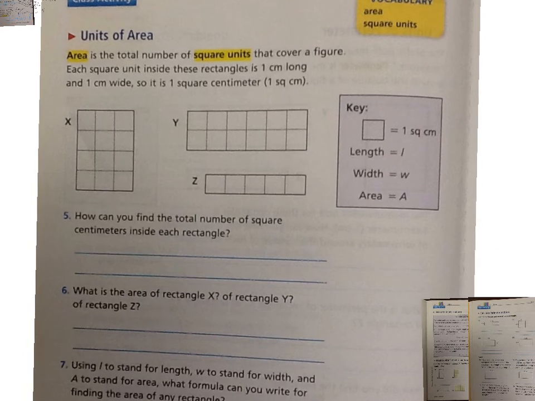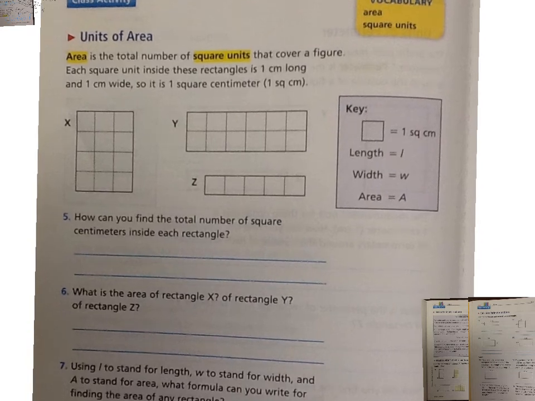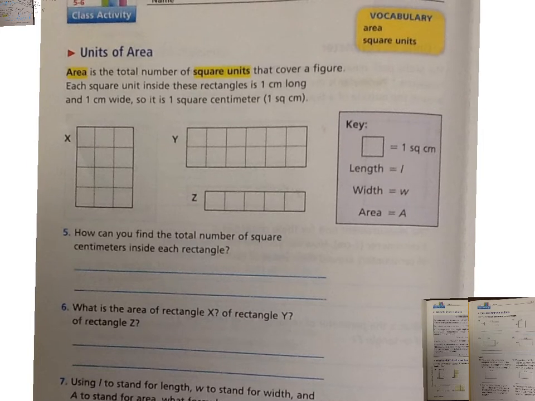We talk about area. Area is the total number of square units that cover a figure. Remember that, square units. Back in perimeter, we said a simple unit. This is a square unit, so you have to have a little 2 next to it, or say square unit. Each square unit inside these rectangles is 1 centimeter long and 1 centimeter wide. So it is 1 square centimeter. You put a little 2 up there, but we don't really do that, so we'll just keep writing the SQ before the CM.